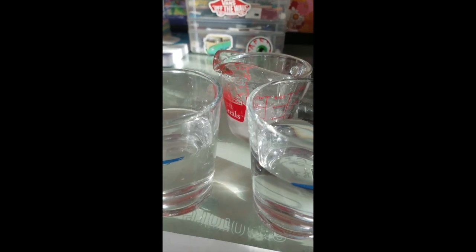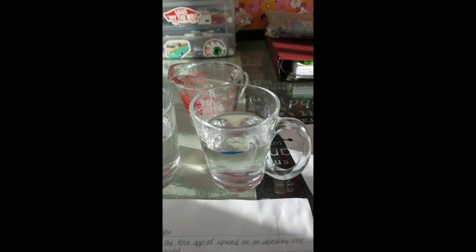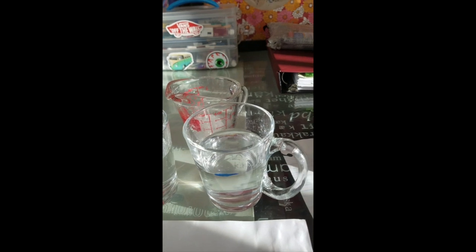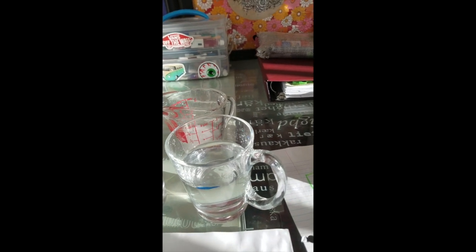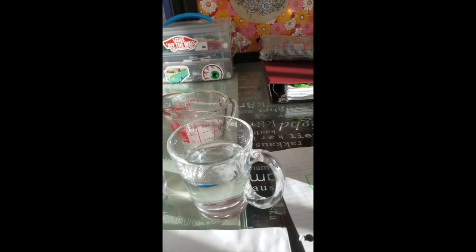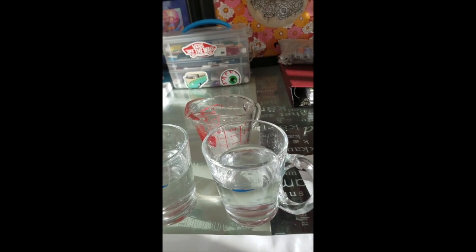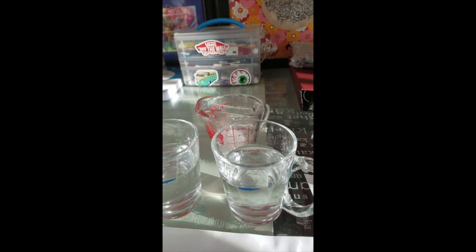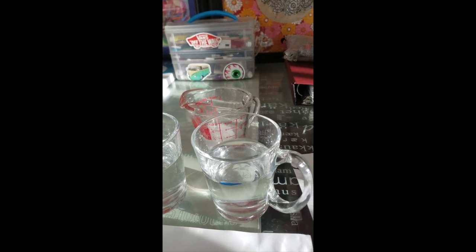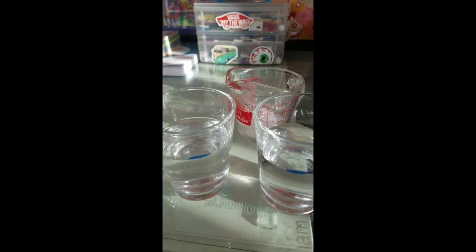Hello, my name is Amy, and this is an experiment regarding Archimedes' principle for physics lab. Archimedes' principle basically states that the buoyant force applied to an object is equal to the weight of the fluid the object displaces. An object moves a fluid so it can occupy the volume the fluid originally occupied. The buoyancy force is the force applied upward on an object by any fluid.